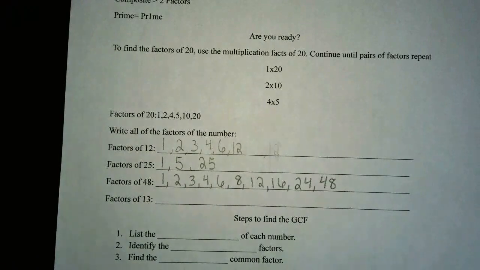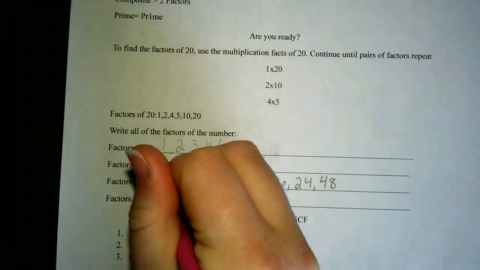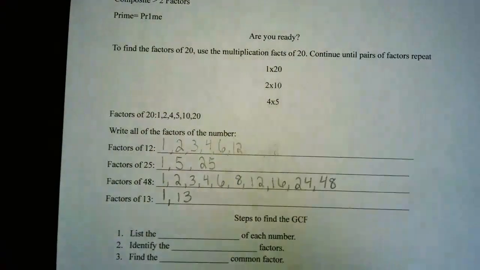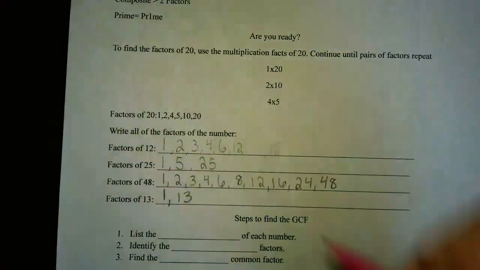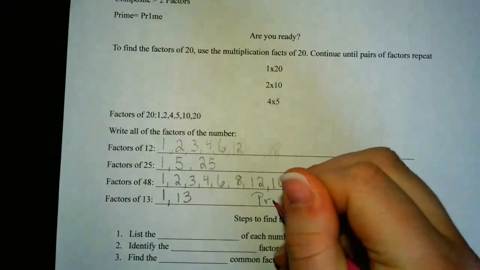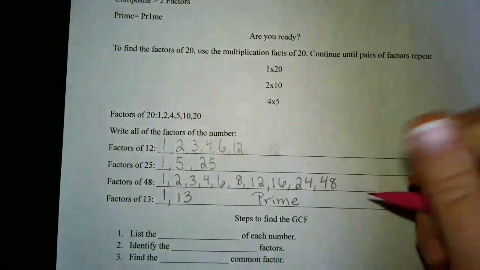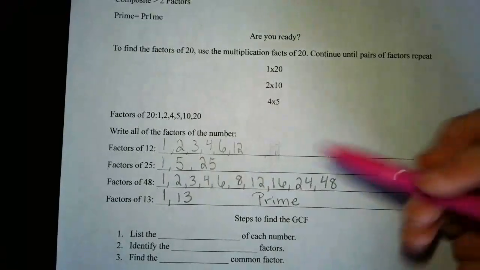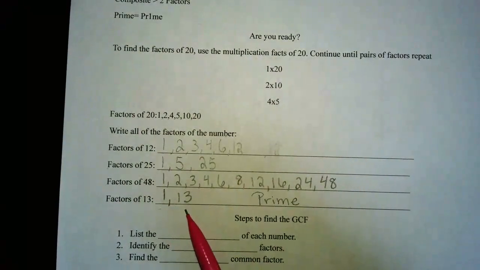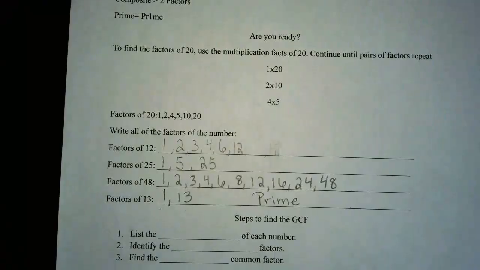Finally, if we look at the factors of 13, what numbers can multiply together to give you 13? Well, that's simple. It's just 1 and 13 because 13 is a prime number. This was prime. All the other numbers we looked at were composite. So prime, there's only 1 and me. If there's a longer list, that means it's composite.